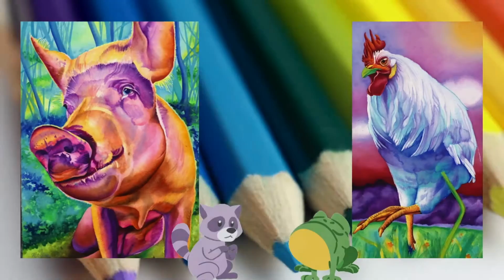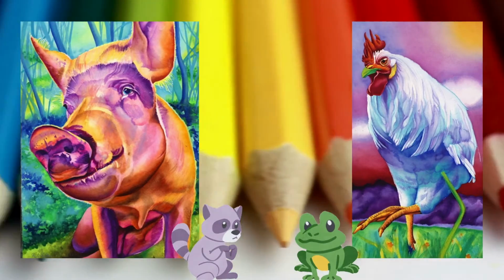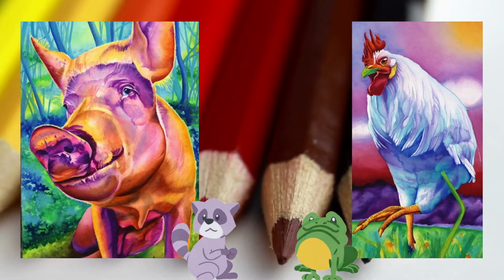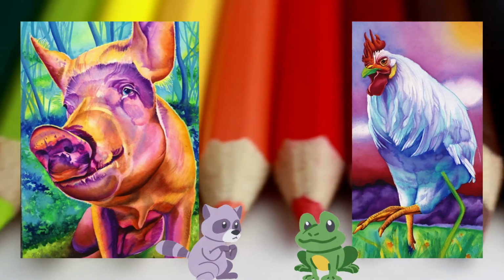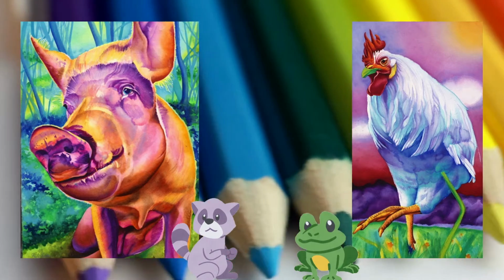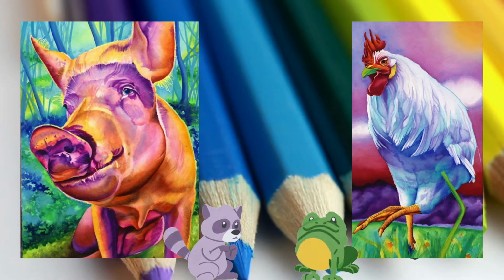Yet what I want you to think about is what kind of textures can we add to our artwork? With the chicken, if we decide to do a chicken, we put fake feathers. What about the pig? What kind of texture would we add to our artwork?